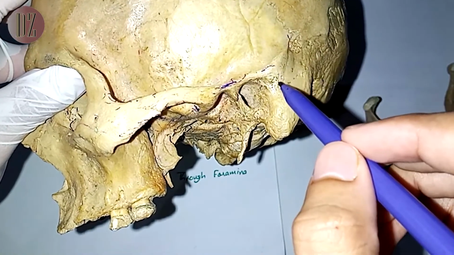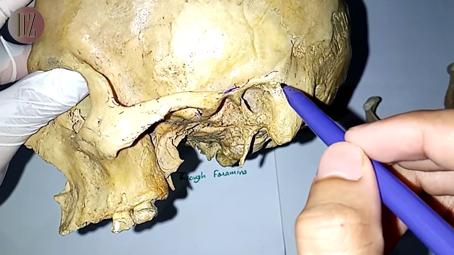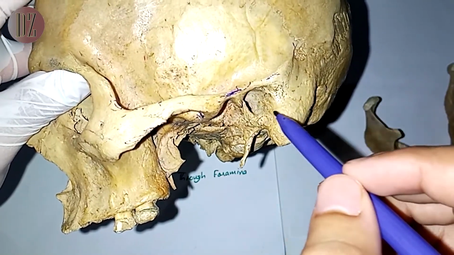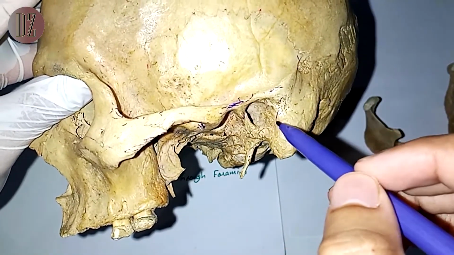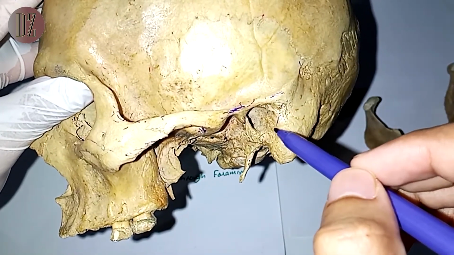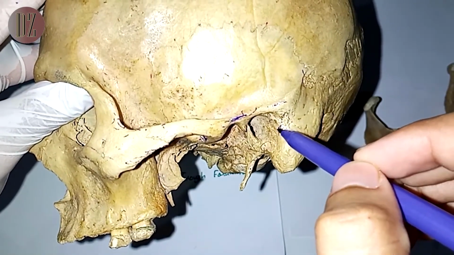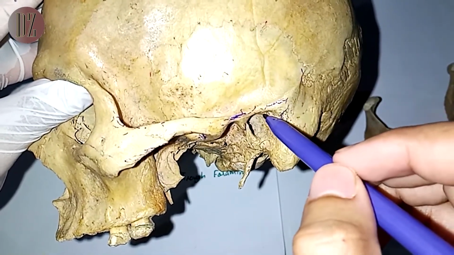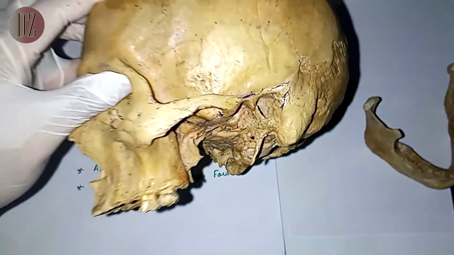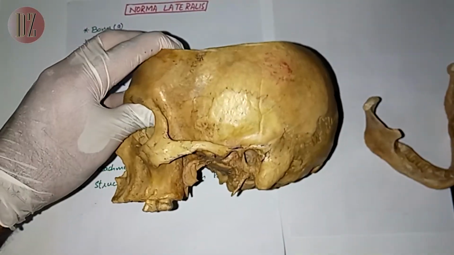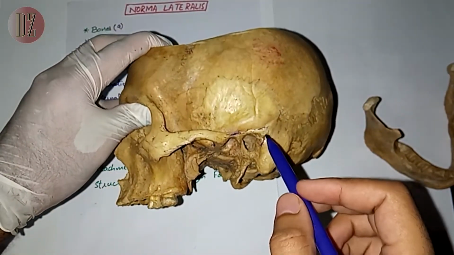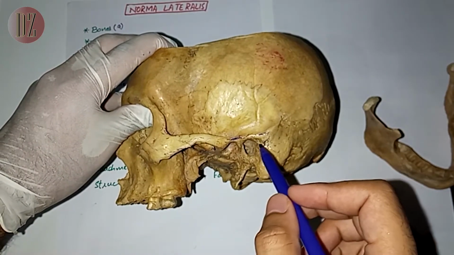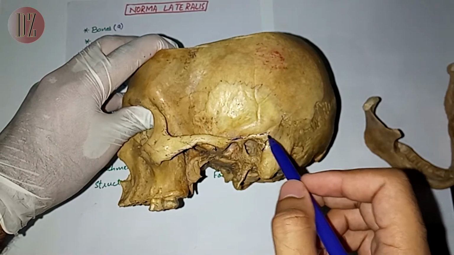Suprameatal triangle: the lateral boundary of the suprameatal triangle is formed by a tangent to the external acoustic meatus. As we draw the tangent, there is the one boundary, and this is the second boundary, and this is the third boundary. In this way, a triangle is formed here. The importance of this triangle is that deep to this triangle, the tympanic or mastoid antrum is formed at birth.